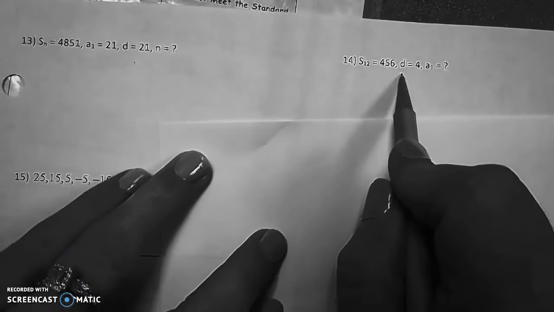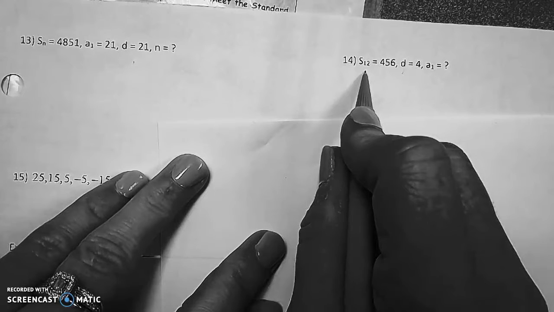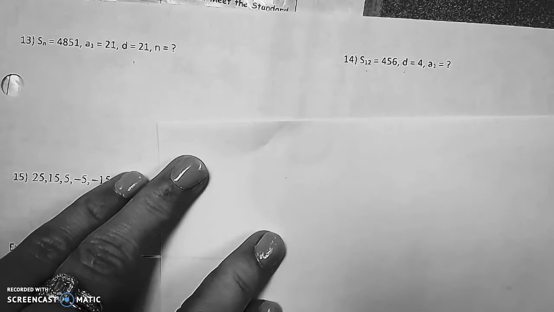Question about problem number 14. Let me bring this up so you can see 14. There we go. We do know this is arithmetic because it gave us d is 2. Notice here it does tell us that we're working with 12 terms. That's important. That may have been what you missed that meant you couldn't get the problem there.